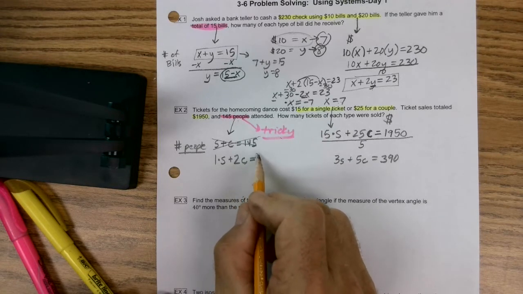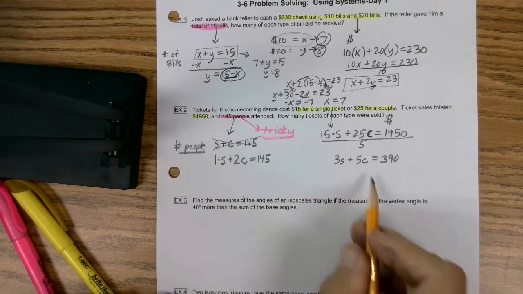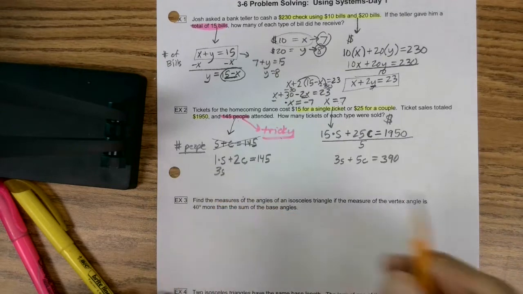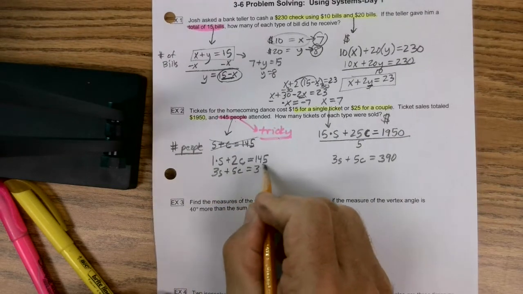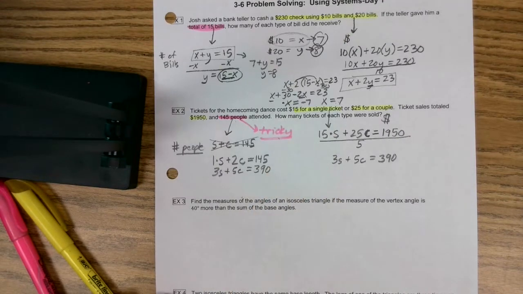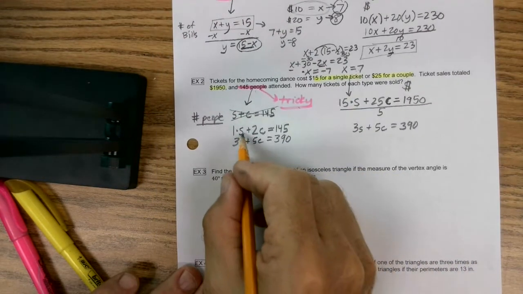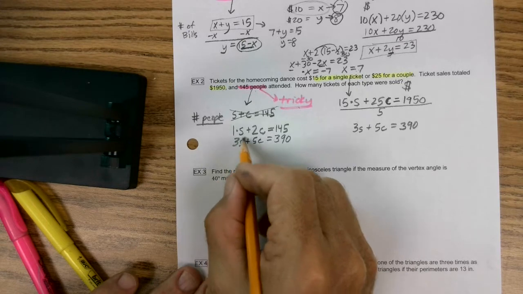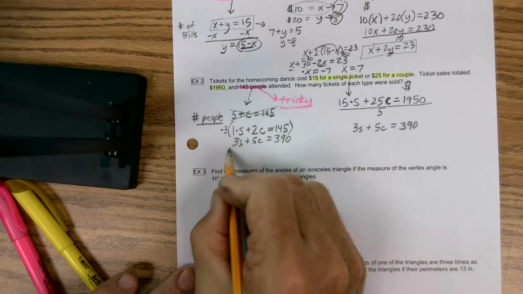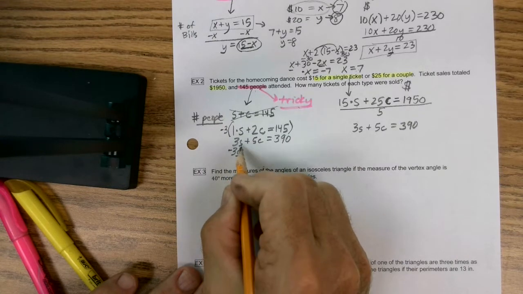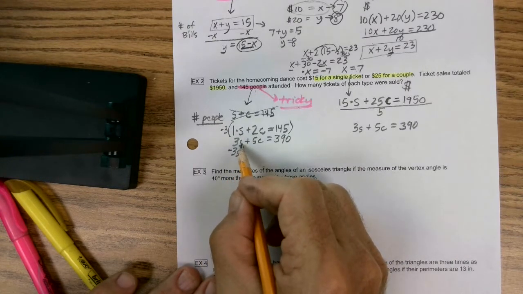That's the trick. S plus 2C equals 145. Now I'm going to go ahead and stack this. 3S plus 5C equals 390. And I'm going to use good old elimination. So I see this 3S. I'm going to multiply this top one by -3, because that's going to give me my opposite of 3S.